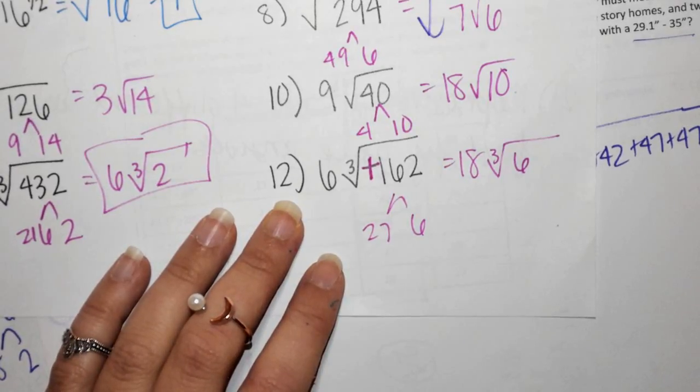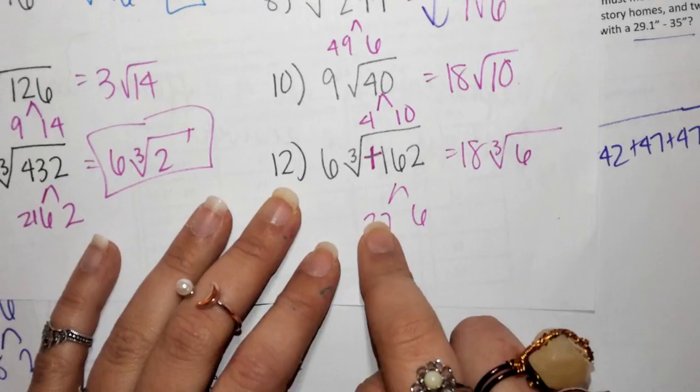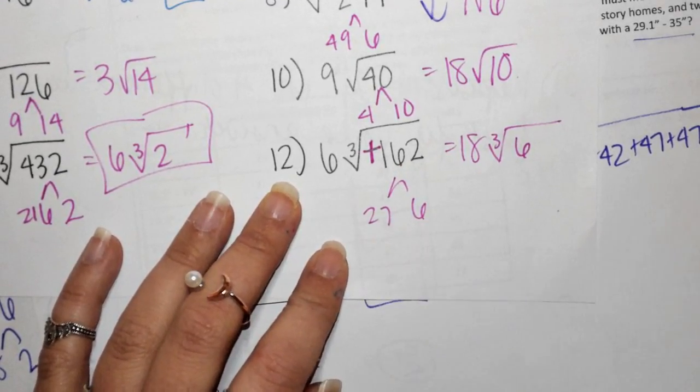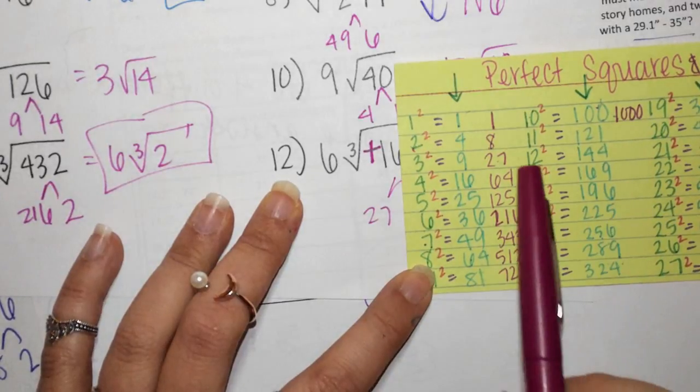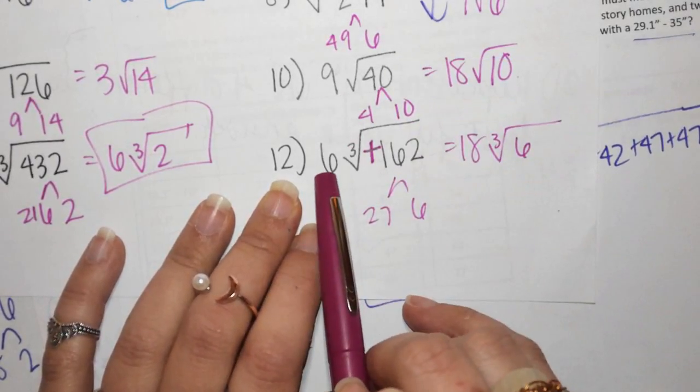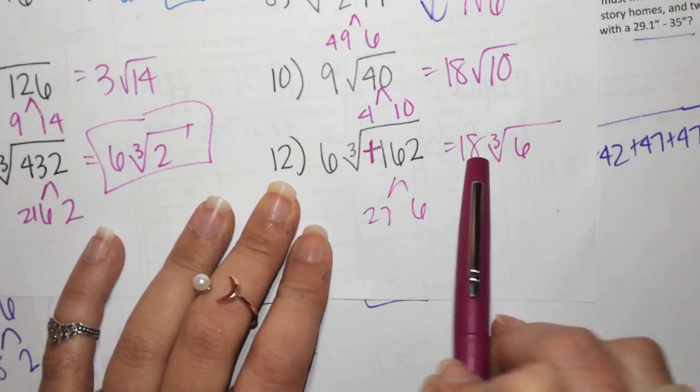Everybody understand? Alright, the biggest perfect cube that goes into 162 is 27, and you get 27 and 6. Then you take the cubed root of 27, which is 3. And you do 3 times 6, because that number's out front. So that's where we got 18 from.